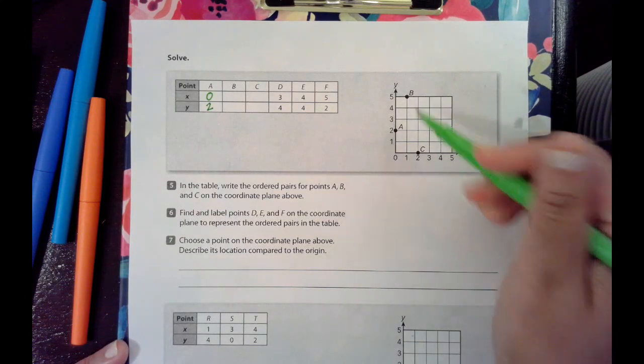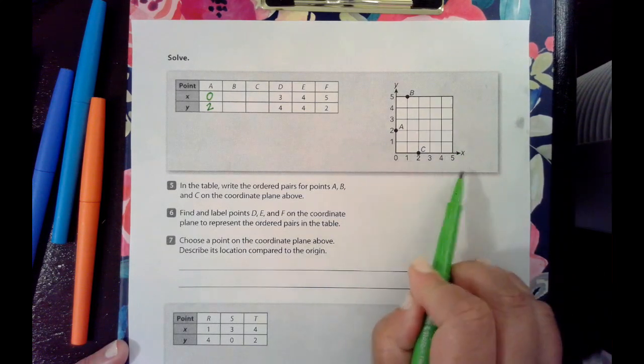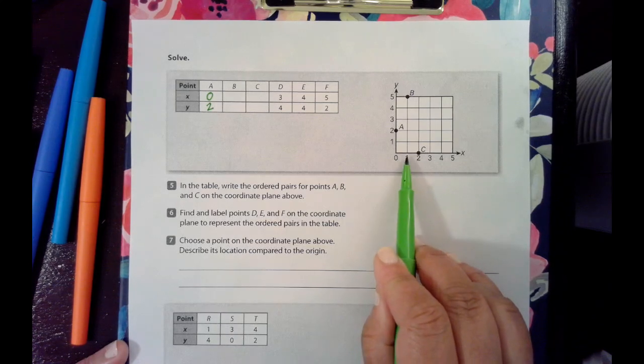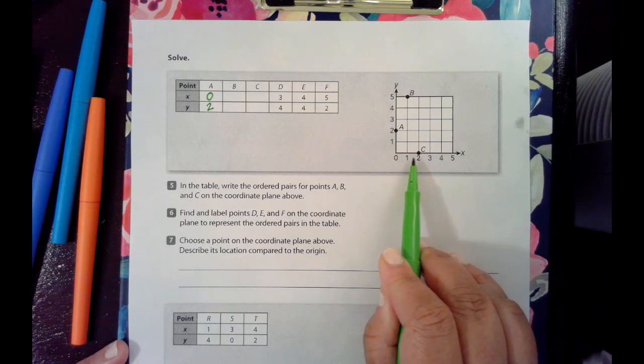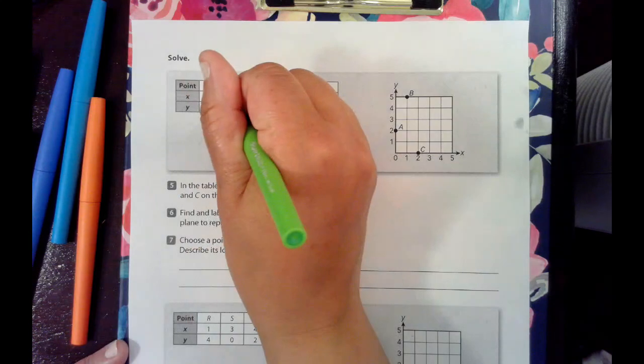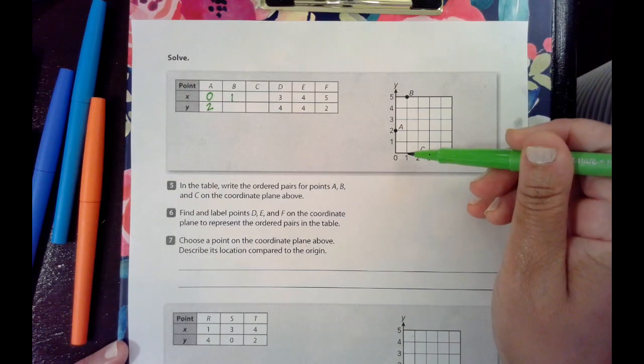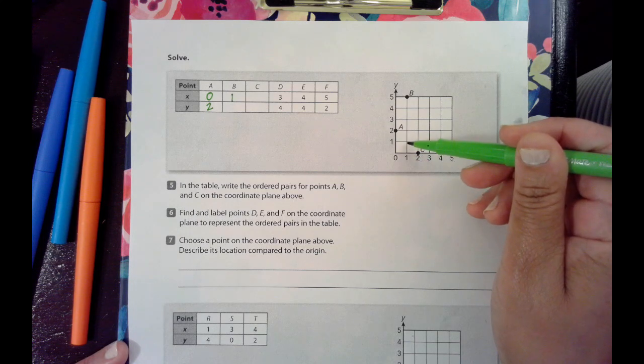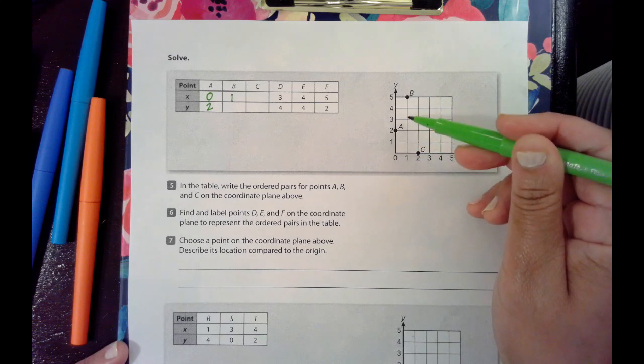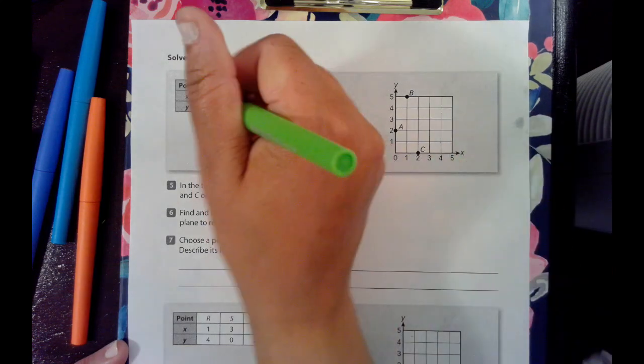For B, how many spaces did we go over? We went over 1. So our x is 1. And then to find our y, it's y to the sky. How many units did we go up? 1, 2, 3, 4, 5.